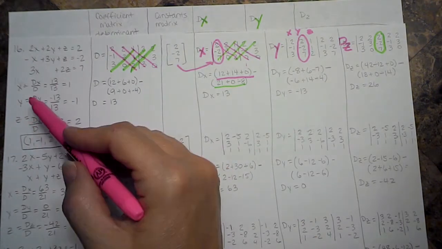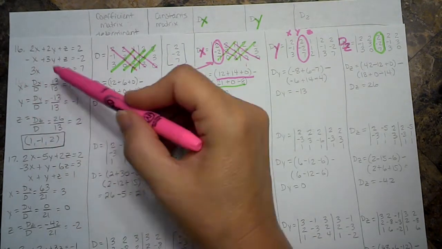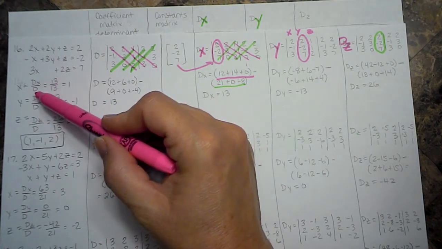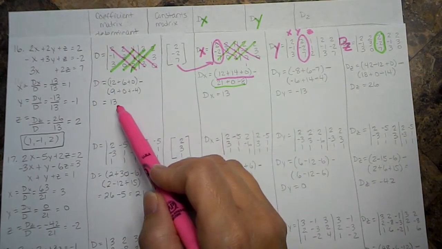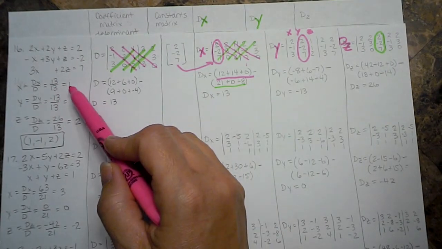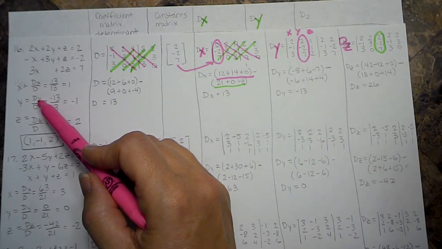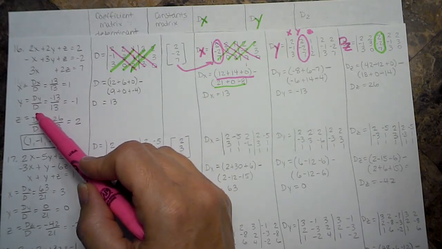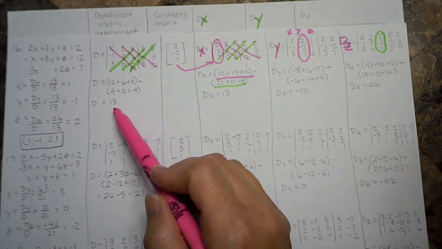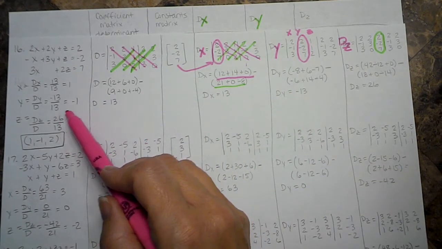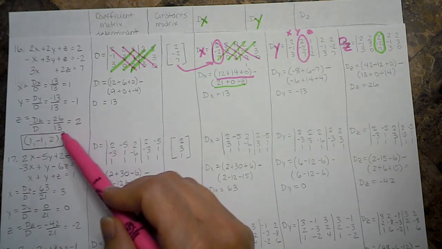Then I'm going to go over here and actually use Cramer's rule. So the value of x is the determinant of x divided by the determinant of the coefficients. So 13 divided by 13, so x is 1. The value of y is the determinant of y divided by the determinant of the coefficients. So here divided by here, and I get -1. And then z is similar.